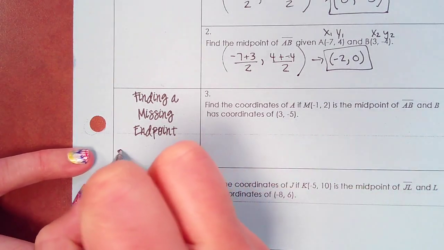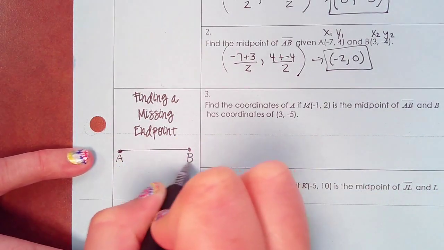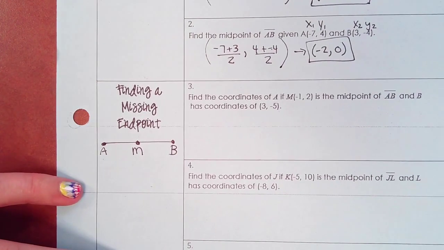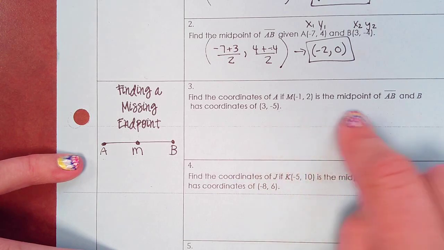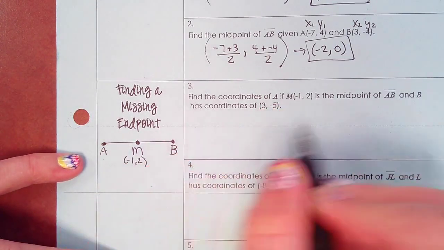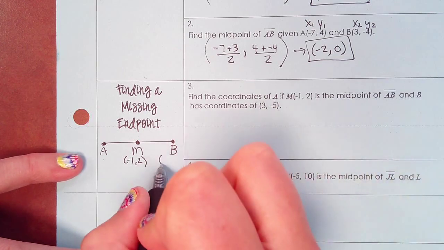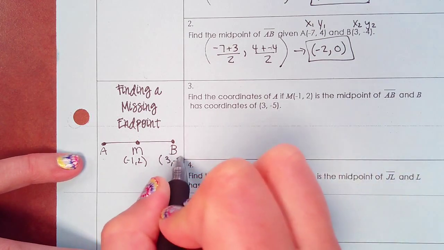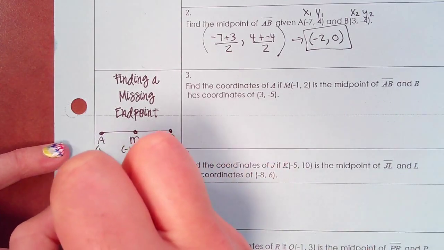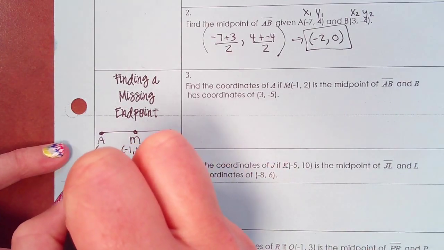So here's A, here's B, M is the midpoint. Okay, so it says that M is -1, 2. B has the coordinates of 3, -5. We want to find A. So right now we don't have that one. We'll just call that x1, y1.